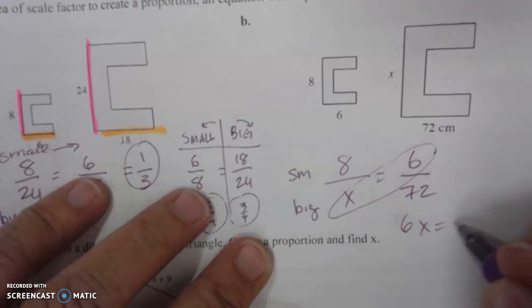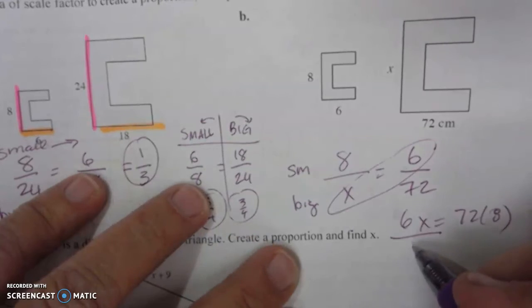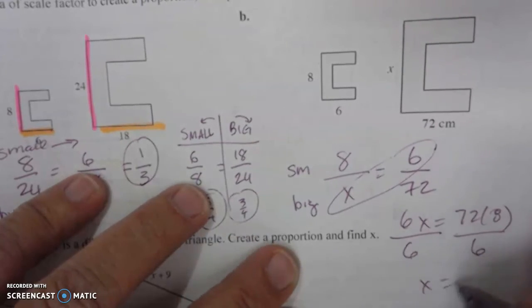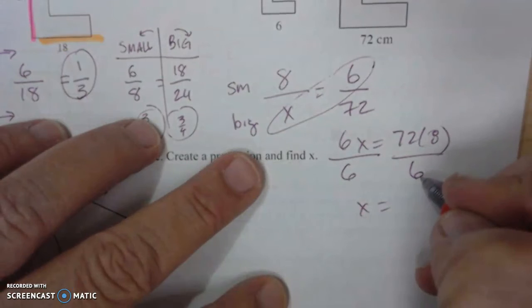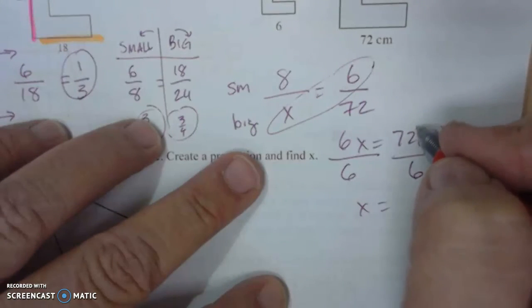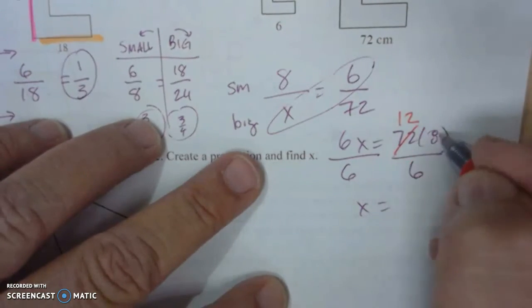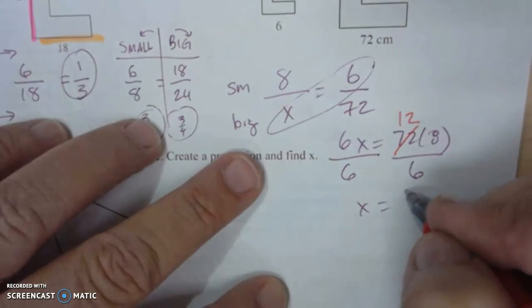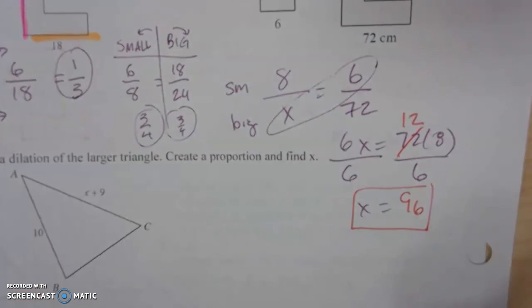Remember we did cross products before? 72 times 8 is something. I'm going to divide by 6, and I'm going to get X equals, and here's how I'm going to solve this without doing lots of math. 6 goes into 72, let's see, 10, 11, 12 times, and then 12 times 8 is 96. So the answer is 96.